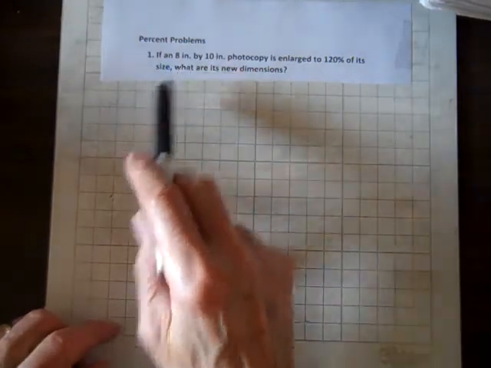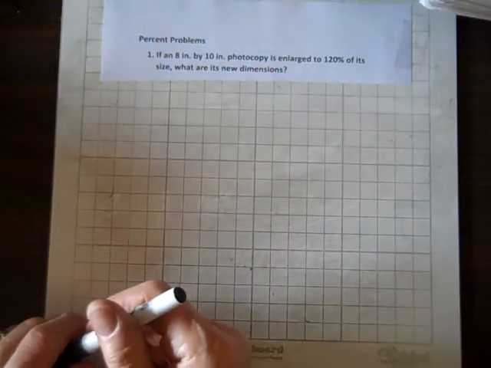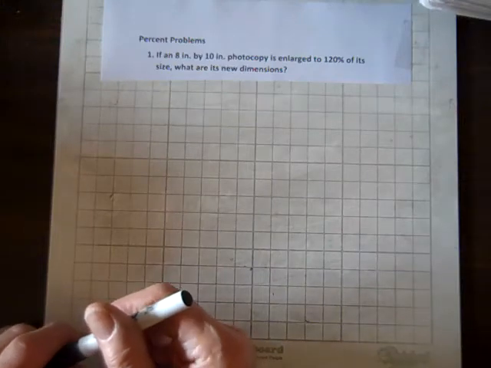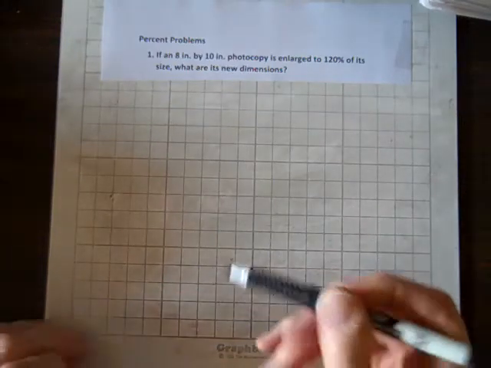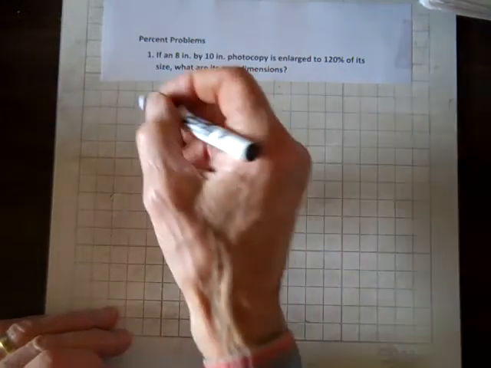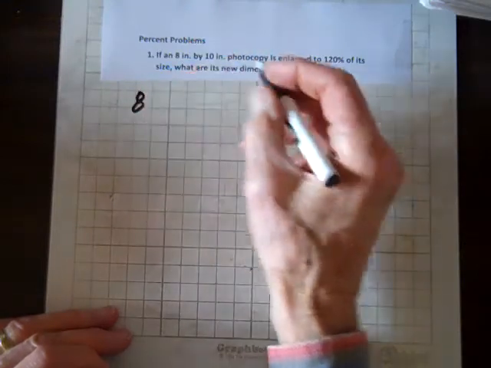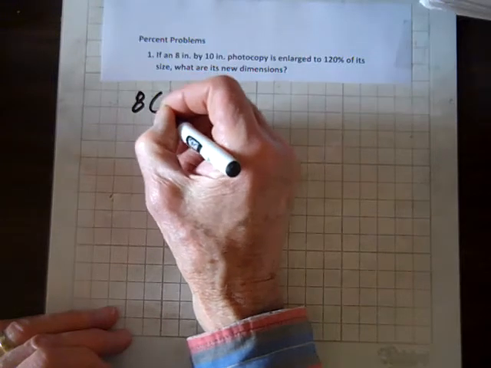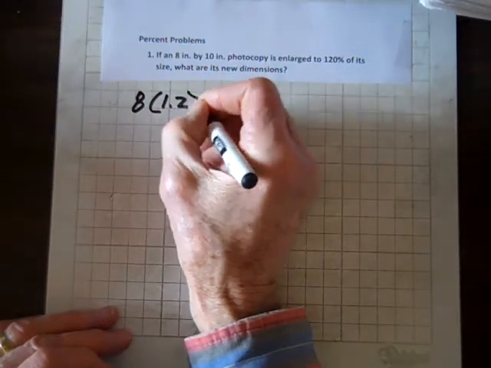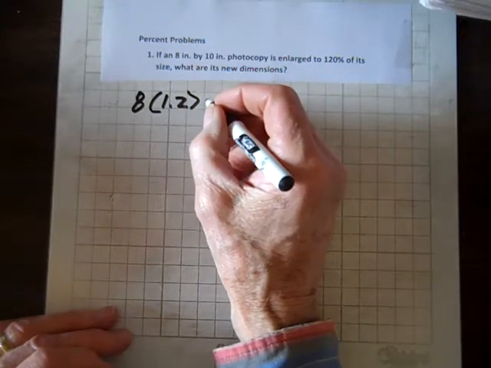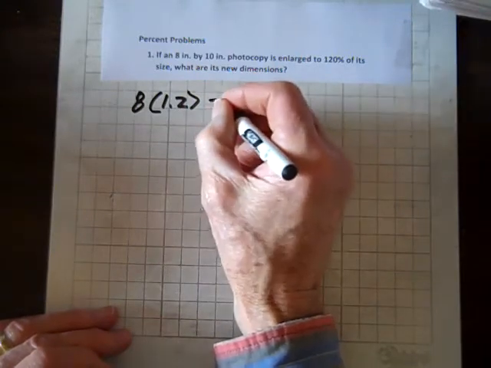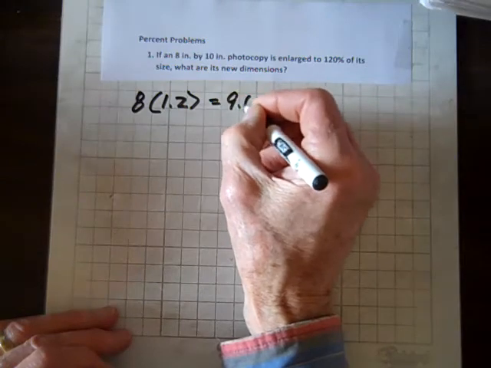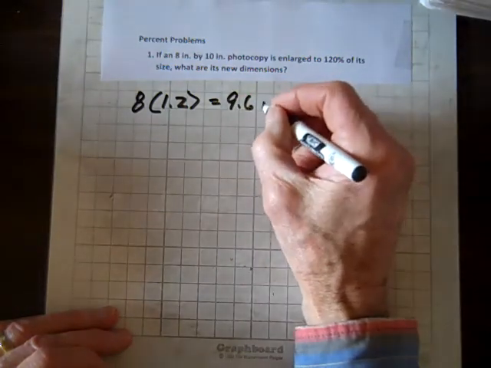Here's a percent problem. If an 8-inch by 10-inch photocopy is enlarged to 120% of its size, what are its new dimensions? Well, let's take care of the 8-inch, and 120% corresponds to, in decimal form, 1.2. So we'll multiply 1.2 times 8, and that equals 9.6, and the units are inches.